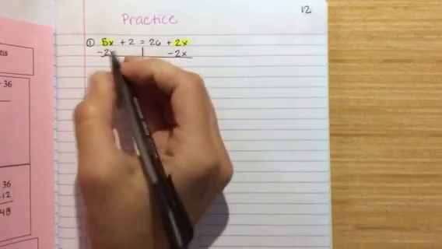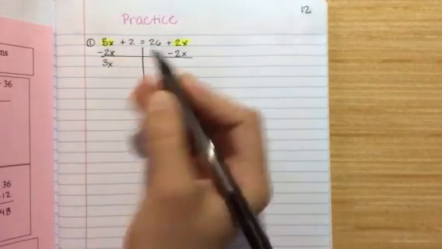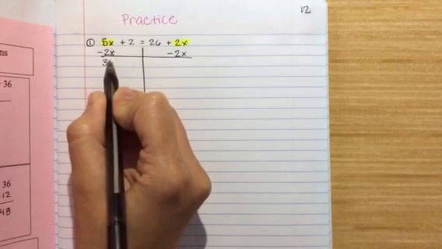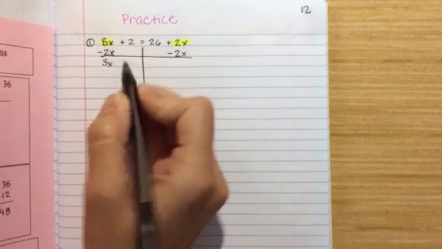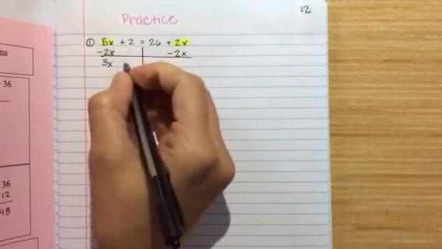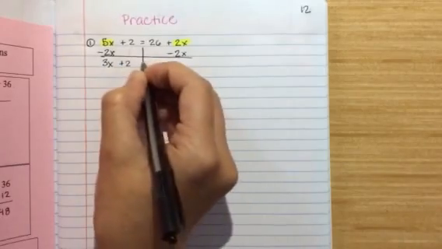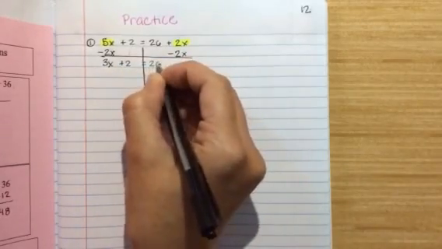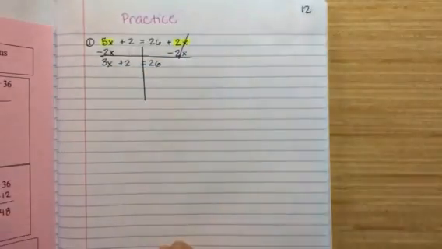5 minus 2x is 3x. It is very important that you keep those x's together and you don't lose the x. We have not done anything with this, so we bring it down. Bring down the 26, and these two canceled out.